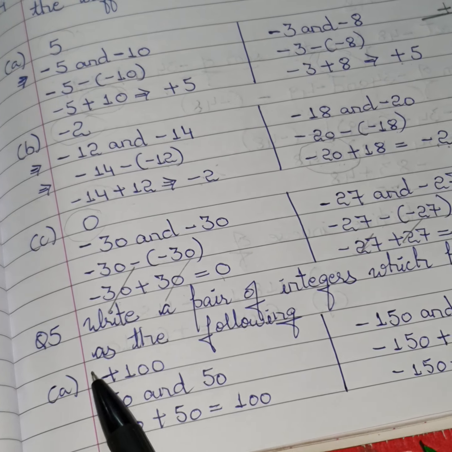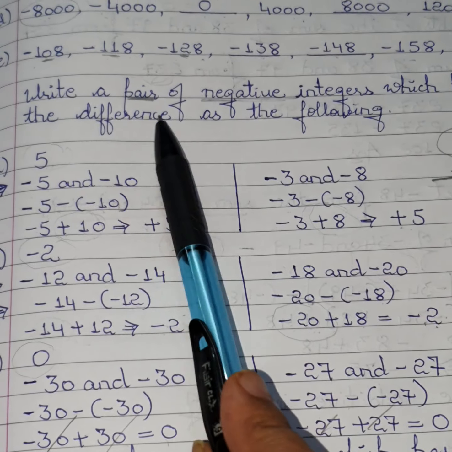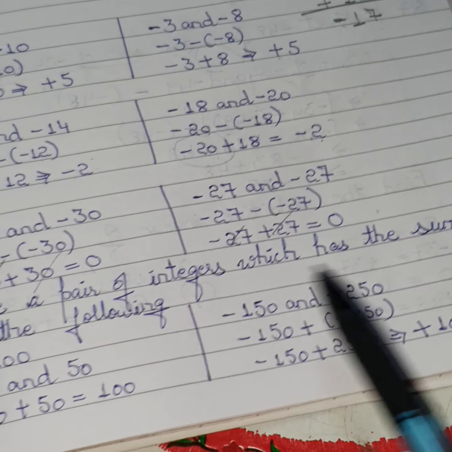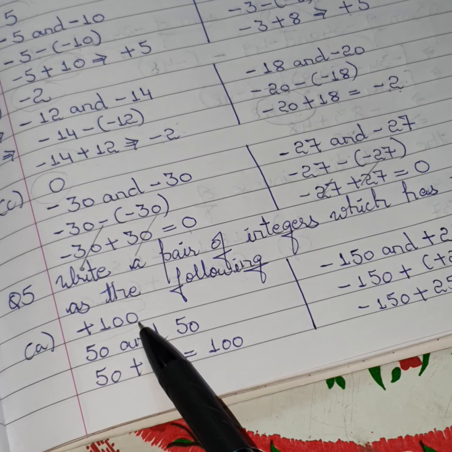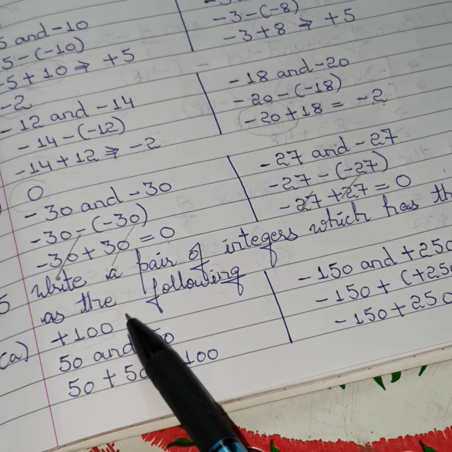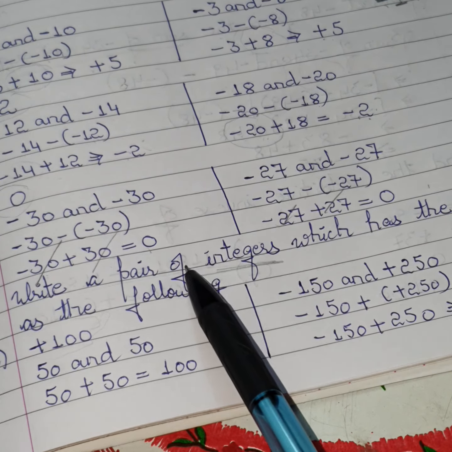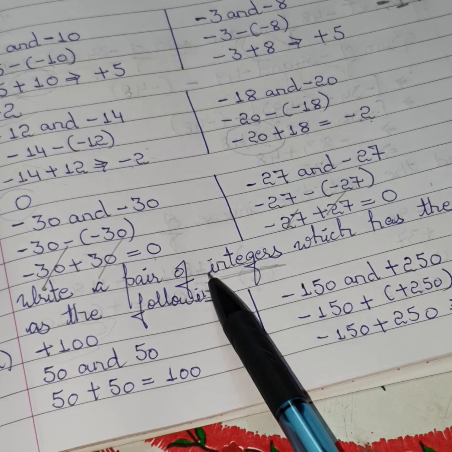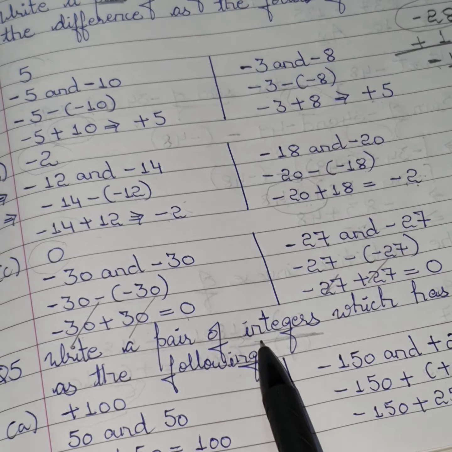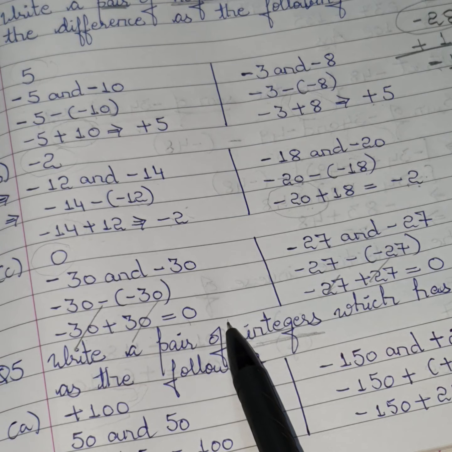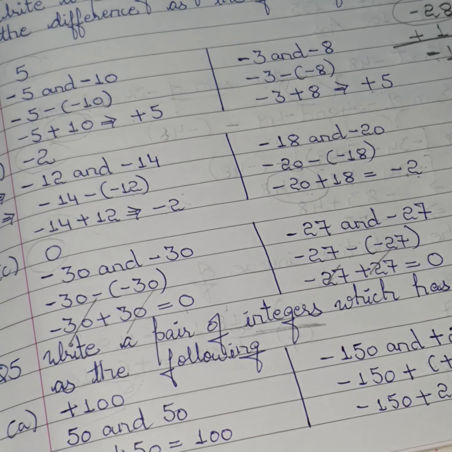Now in question number 5, it is asked, write a pair of integers which has the following sum. In the previous question it was asked for the difference, but here it is asked for the sum. In part A, we have to take two numbers whose sum will become 100, and it is written take a pair of integers. It is not written take the pair of negative integers. In the last question we had to take the pair of negative integers, but here it is not mentioned that we have to take negative integers. That means we can take negative or positive, whichever we want. We can take negative, we can also take positive.